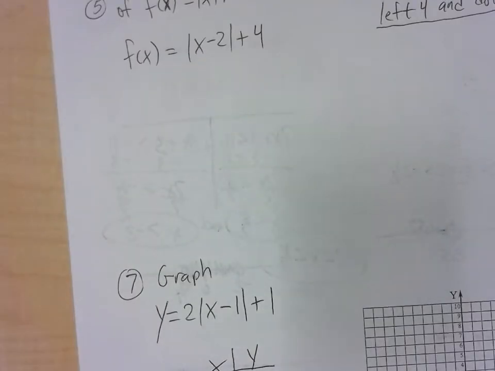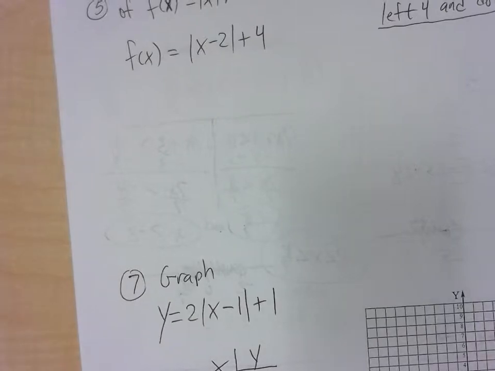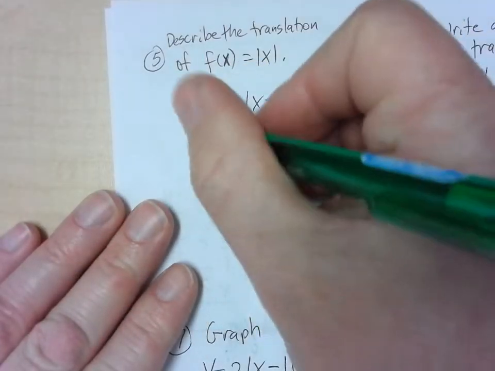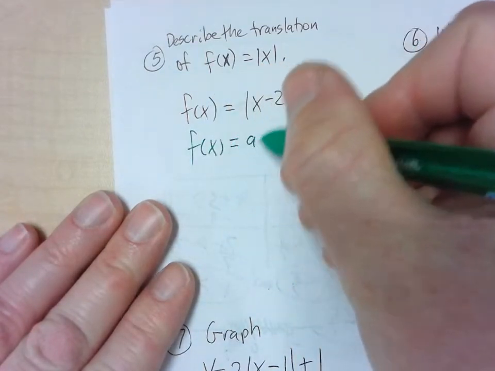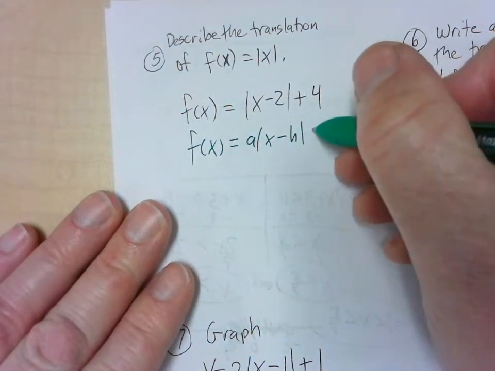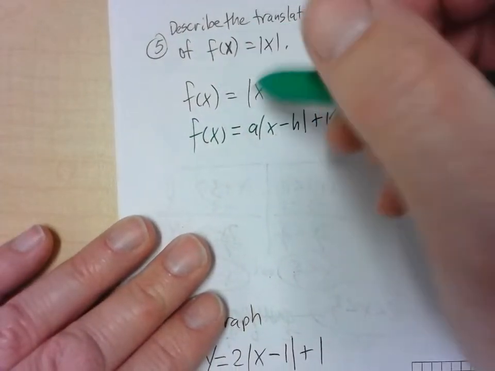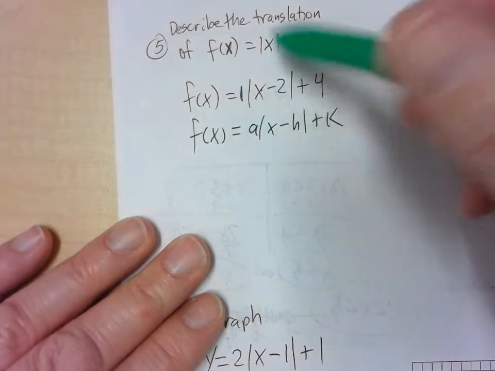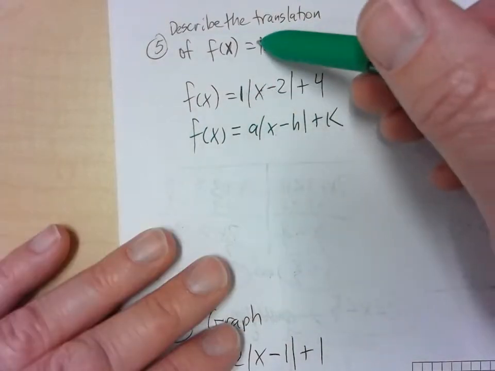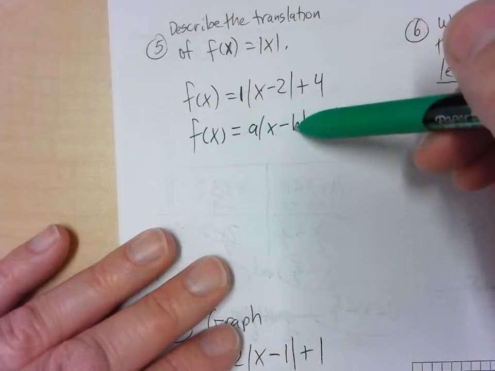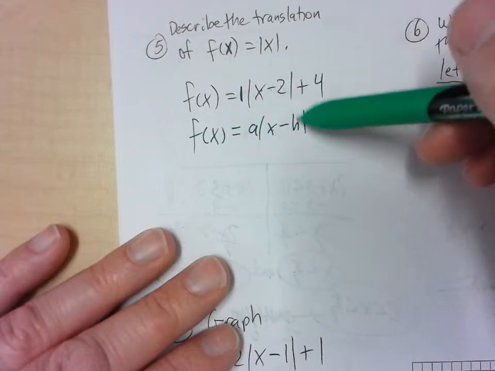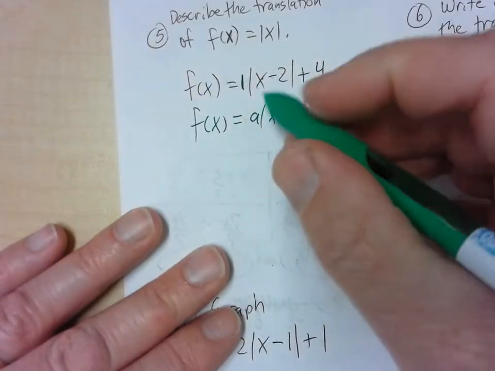Okay, next page. Describe the translation. So this is the whole h and k business. f of x is equal to a times the quantity x minus h, plus k. So since this matches, a is 1, so it's just the same. It doesn't move from the original. But this is 2. This 2 means h because this matches, so the h is 2. So that's 2 spaces to the right.